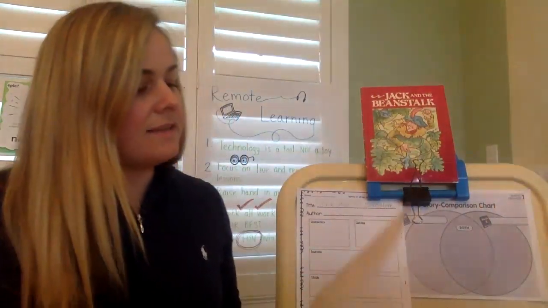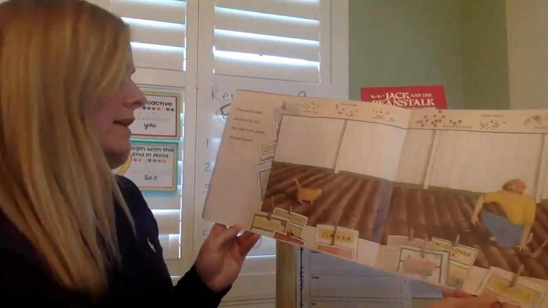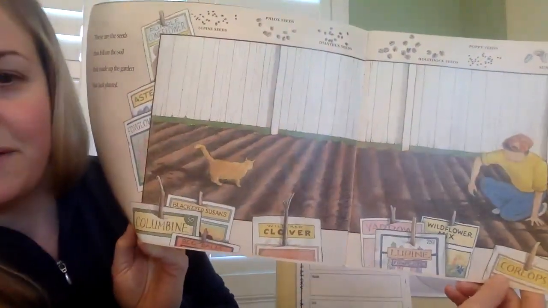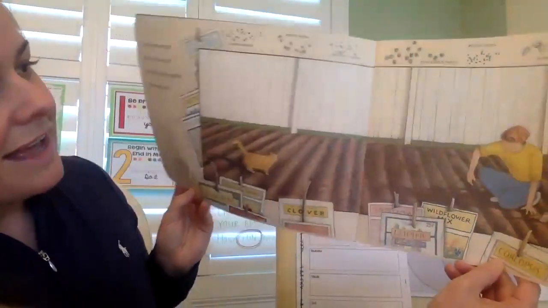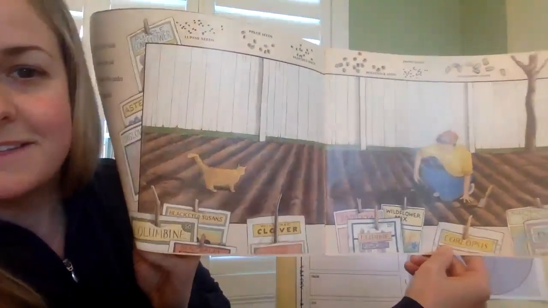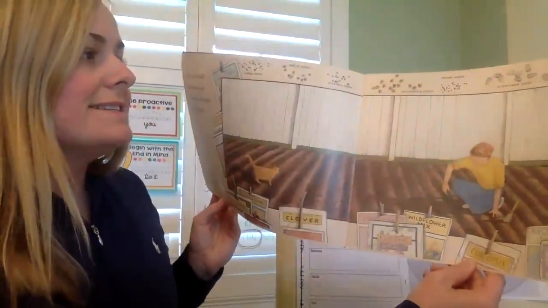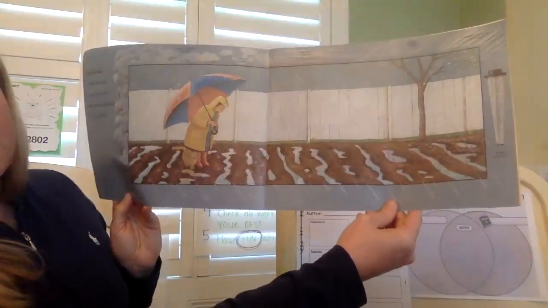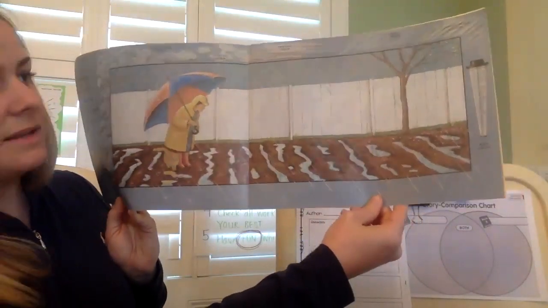These are the seeds that fell on the soil that made up the garden that Jack planted. So this story has seeds as well, not magic seeds, but different seeds like poppy seeds and milkweed seeds and hollyhock seeds. This is the rain that wet the seeds that fell on the soil that made up the garden that Jack planted. And here it has some information about different types of clouds, like cumulus clouds that bring the rain.